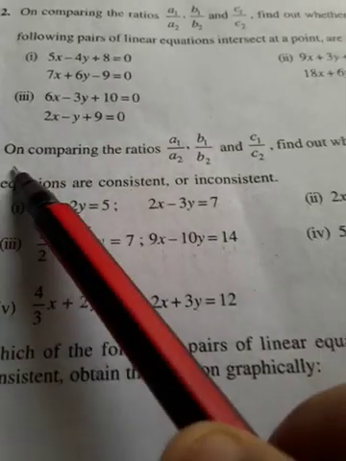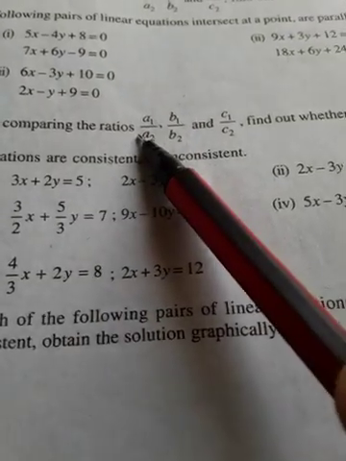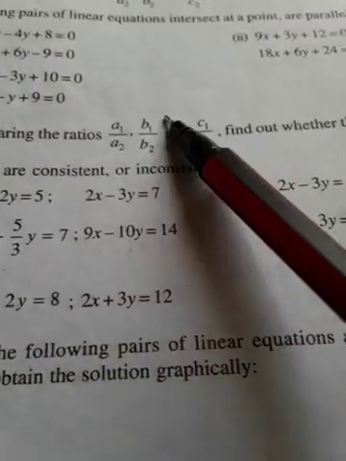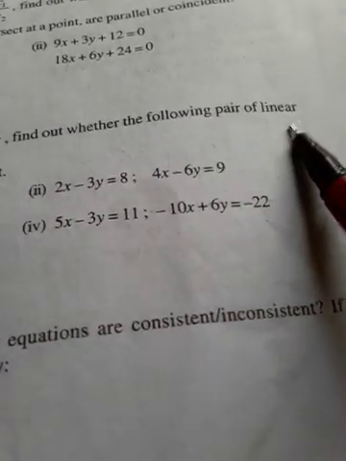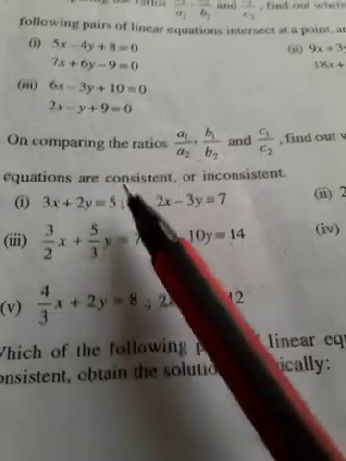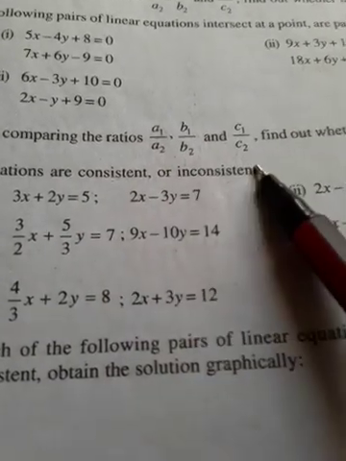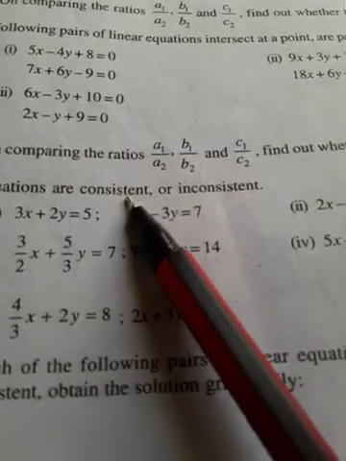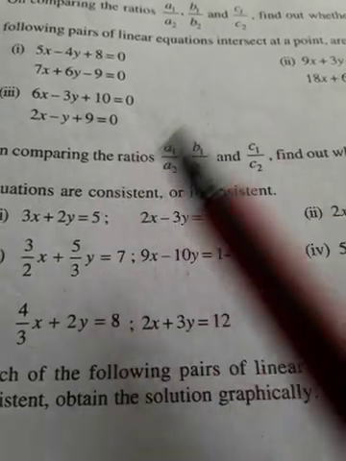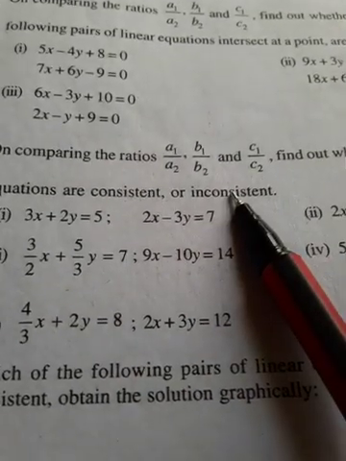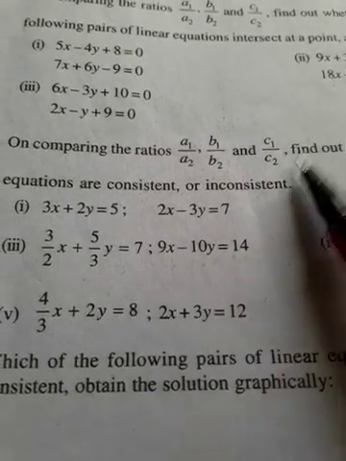Now the third section. On comparing the ratios A1 by A2, B1 by B2 and C1 by C2, find out whether the following pairs of linear equations are consistent or inconsistent. Here they have given only two options, consistent or inconsistent. We have studied consistent, inconsistent and dependent consistent.